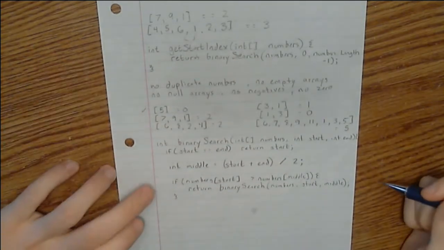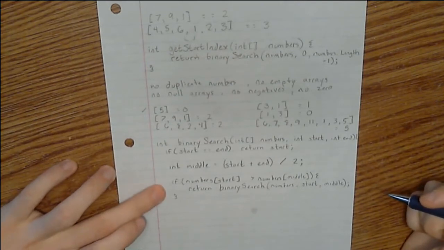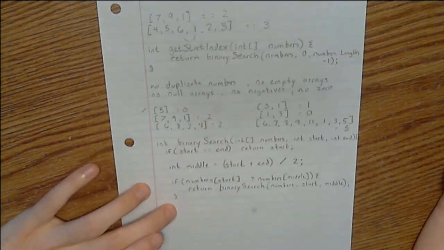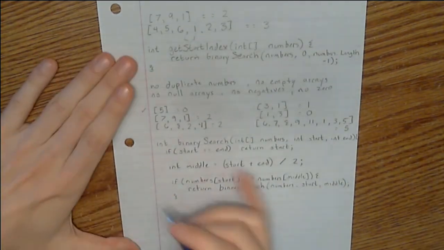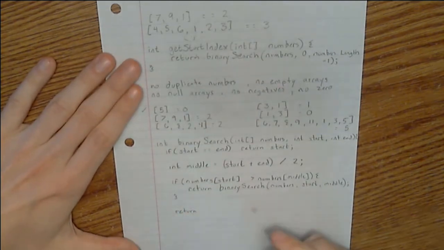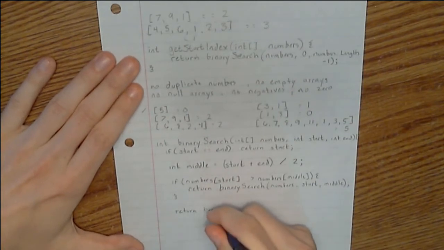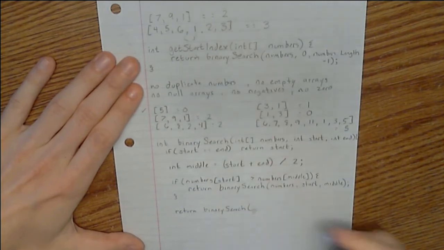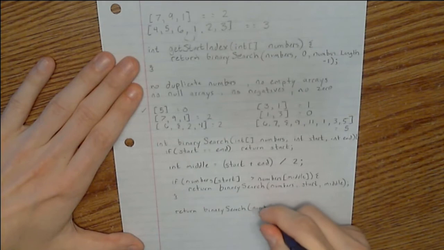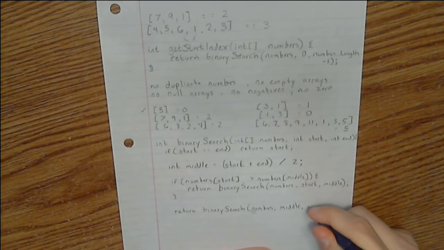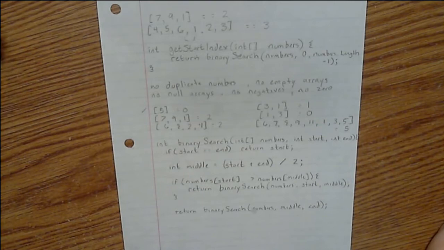Okay, so there's our left half of the array. Since there are only two halves of the array, we probably don't need to create another condition, and we can just say it's not in the left half, we know it's in the right half. We're going to return our binary search for the right half, which is going to be starting at the middle, ending at the end. Alright, very simple method so far.